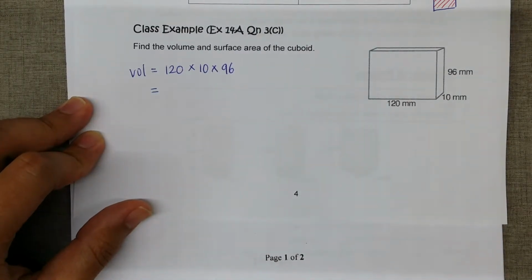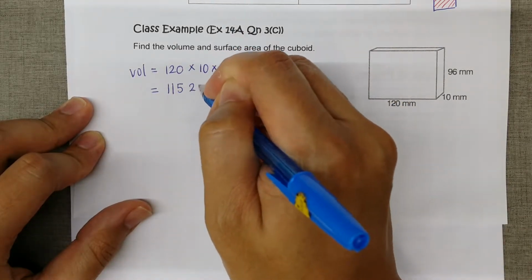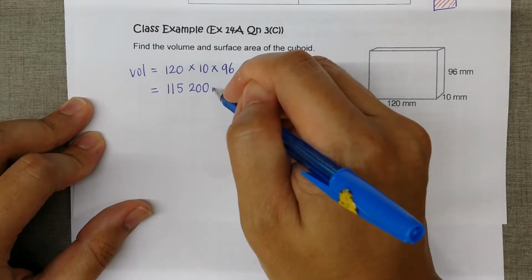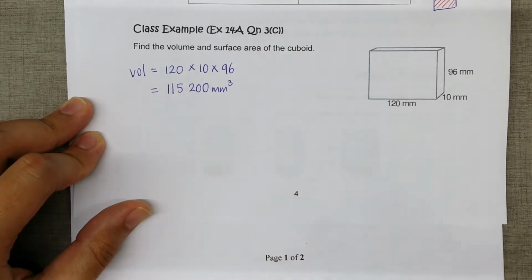You can press your calculator. You will get 115,200. The unit is millimeter, so the volume units will be millimeter cube.